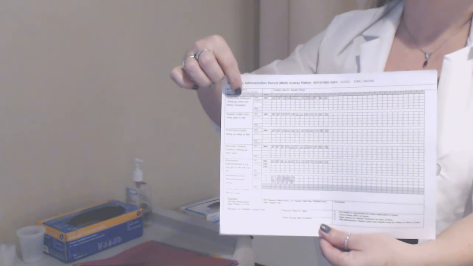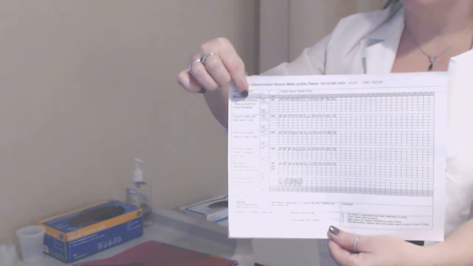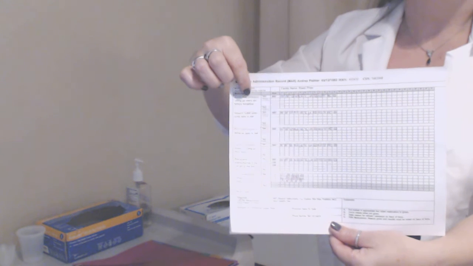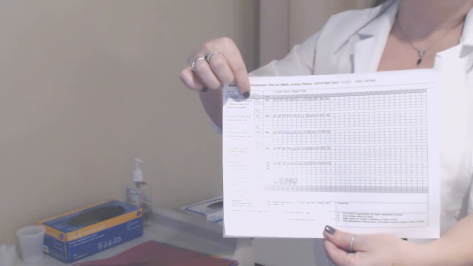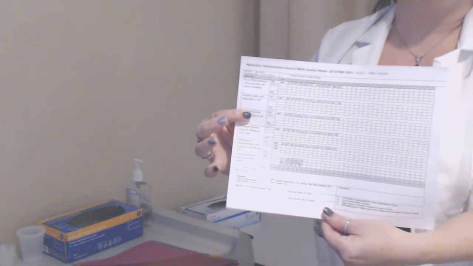The box that you're going to sign your initials in to say that you gave it is very tiny, so it's very important that you stay within that box. If you go outside of that box, it looks like you gave the med for the next day or possibly even the next shift, and that can cause a lot of confusion. So you have to be really careful when you're documenting your medications, okay?